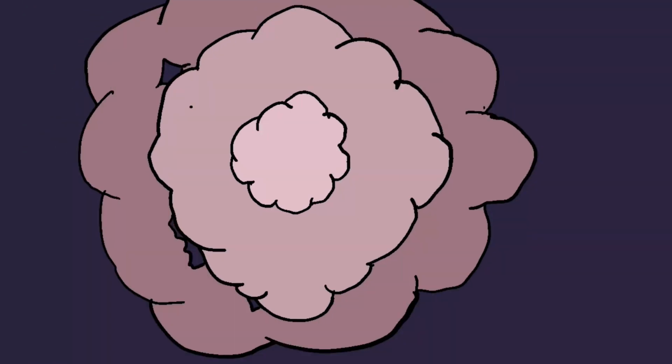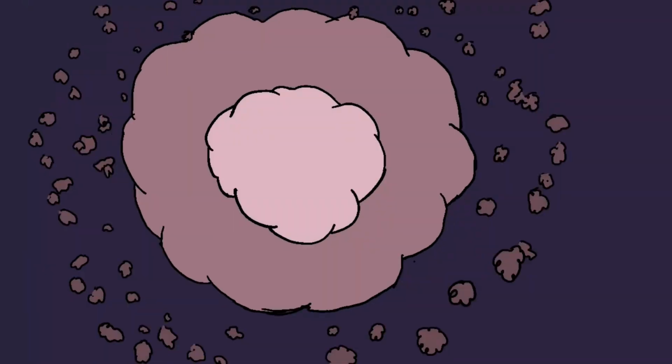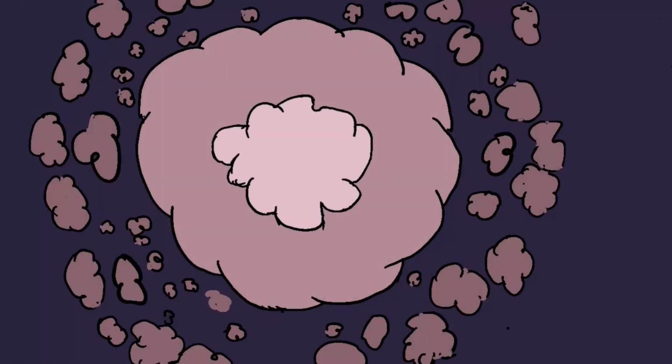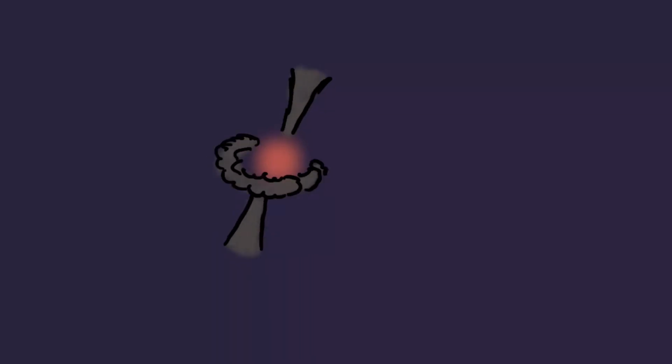At this massive temperature, nuclear fusion starts, where the hydrogen atoms collide with each other, forming helium and releasing energy in the process, and thus a star is born.